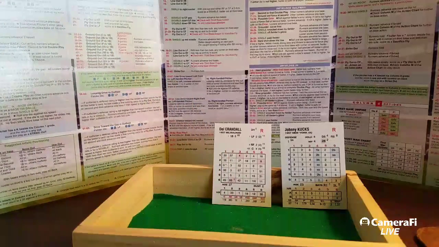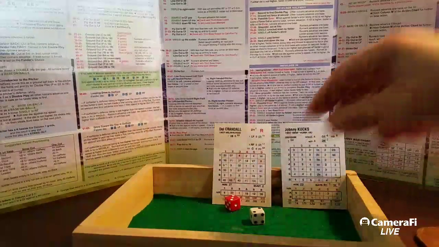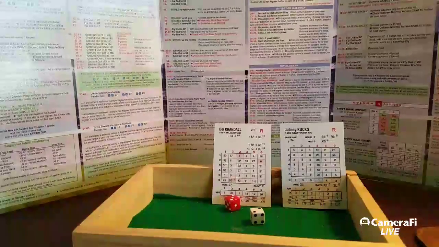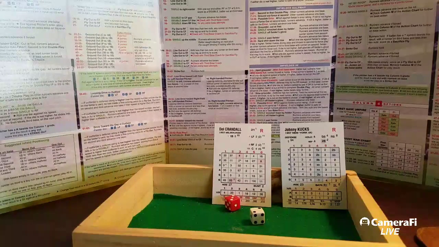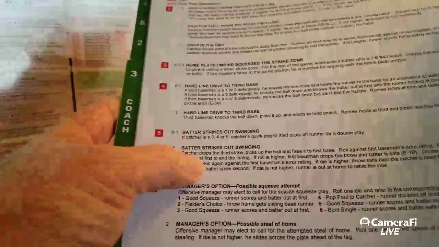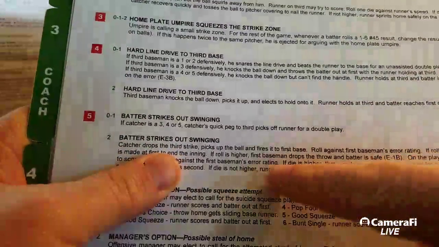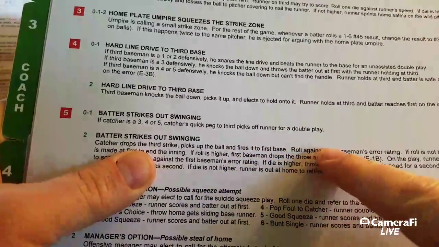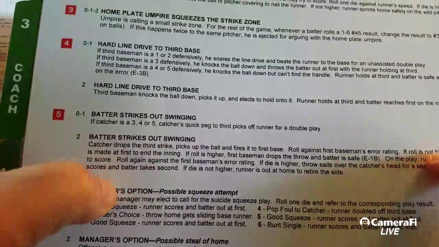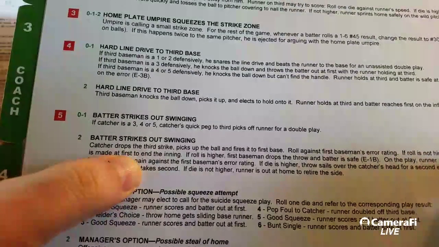And in the rare play book, this time the situation is a runner at third and 2 outs. Runner at third and 2 outs, and we get a 5. So we go to the rare play book, runner at third and 2 outs with a roll of 5. It says, batter strikes out swinging. Catcher drops third strike. Picks up the ball and fires to first. Roll against the first baseman's error rating. If the roll is not higher, the putout is made.